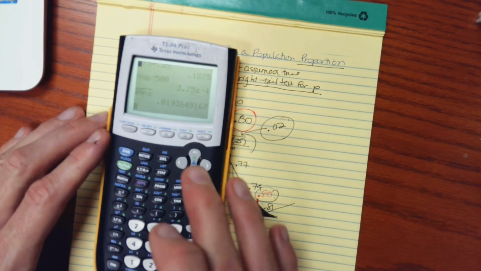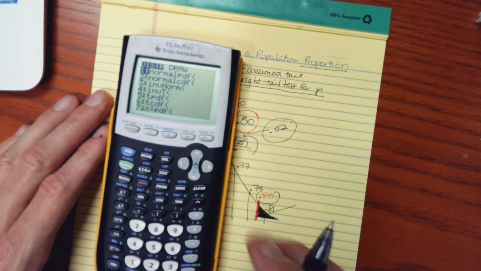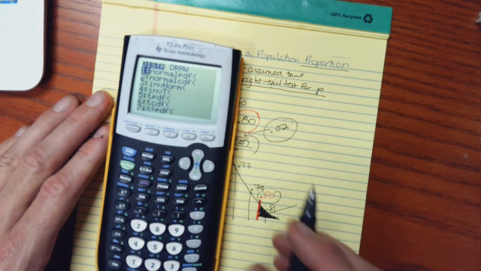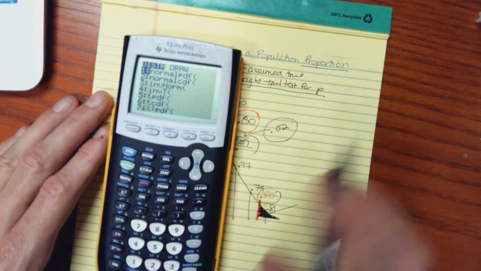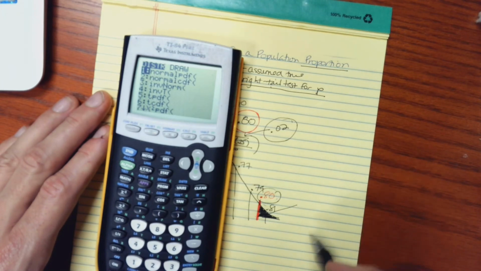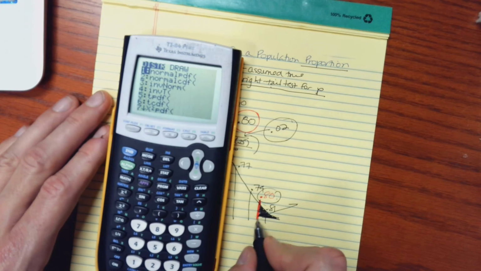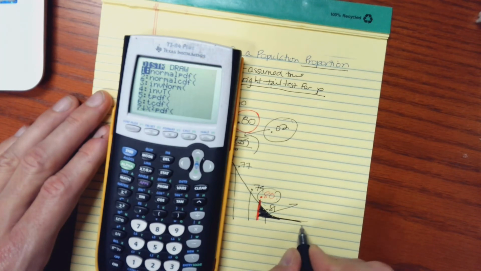So I'm going to use my distribution menu and look at the normal CDF. I'm going to find the area that's in this tail. Now remember that this goes on to infinity.